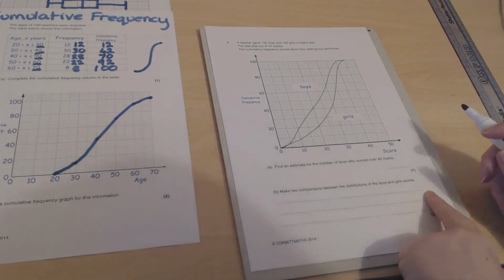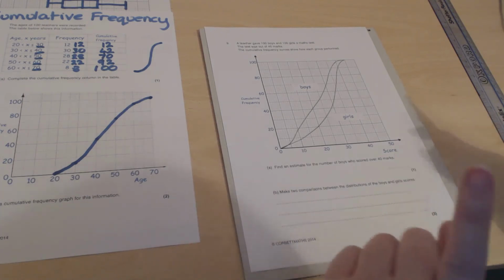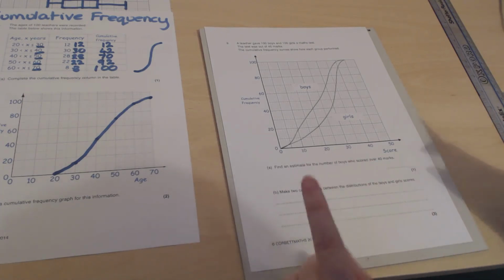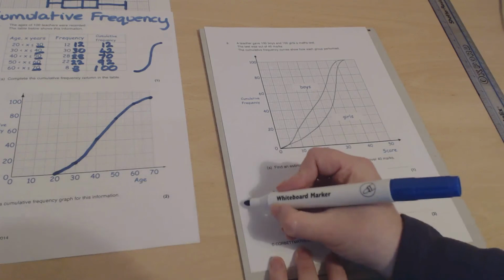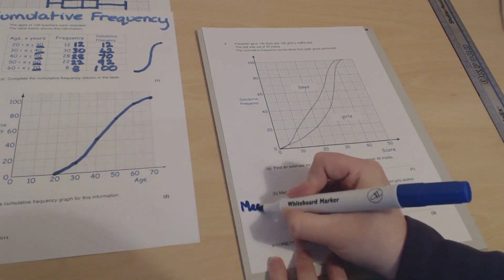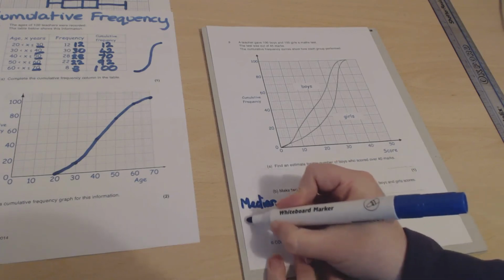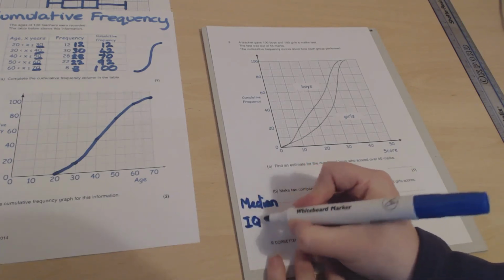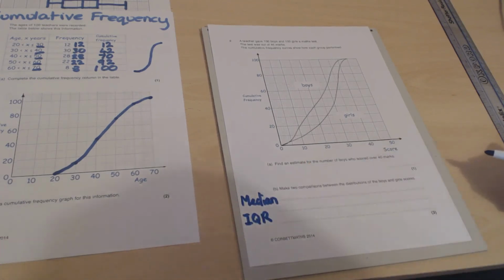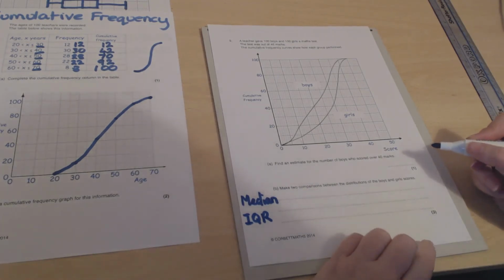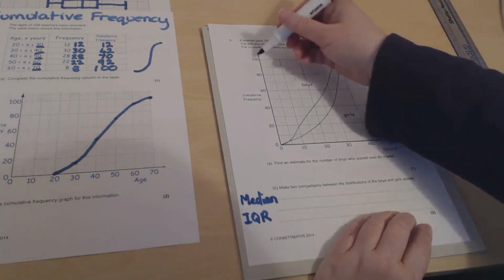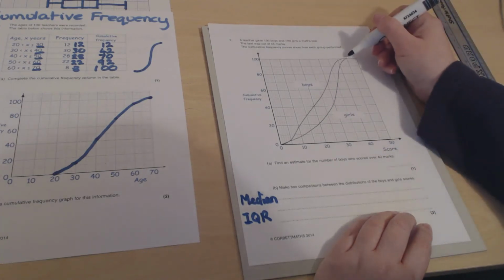Okay, so two comparisons. What are they wanting you to compare? They want you to compare the median of both with the interquartile ranges of both. So in order to compare those, you've actually got to work out what they are. So the top number is 100 here.